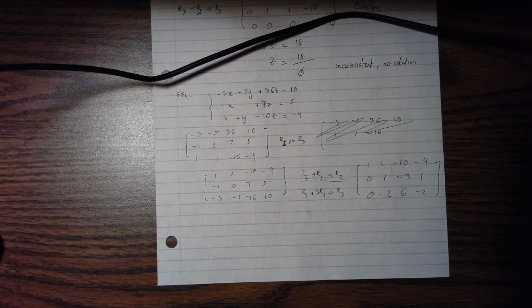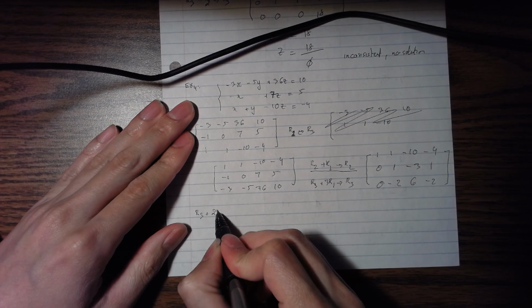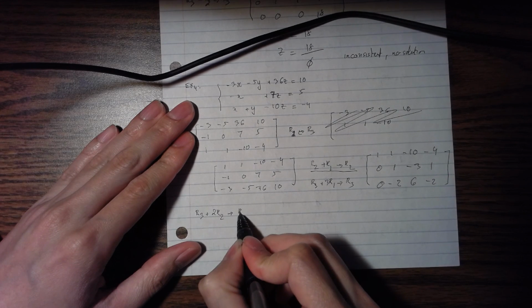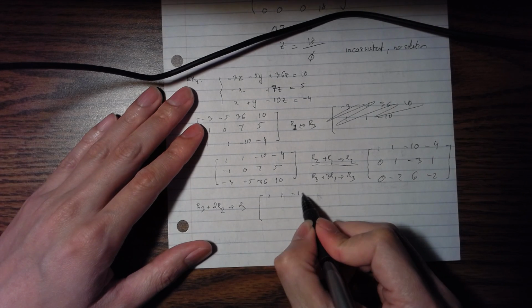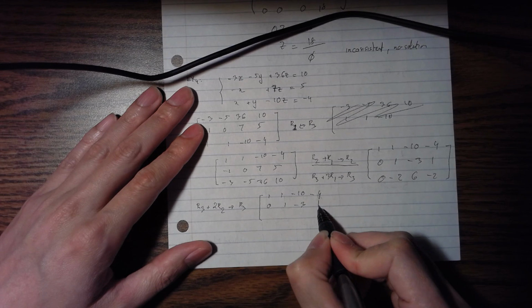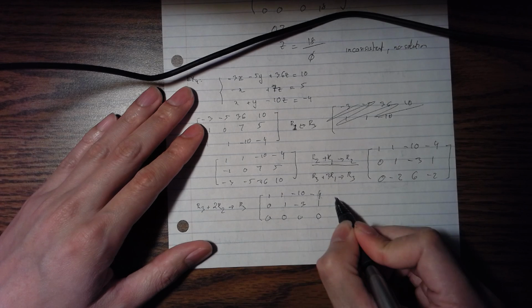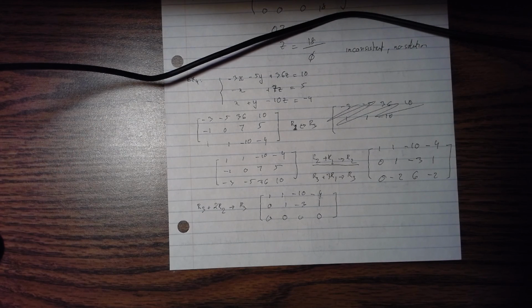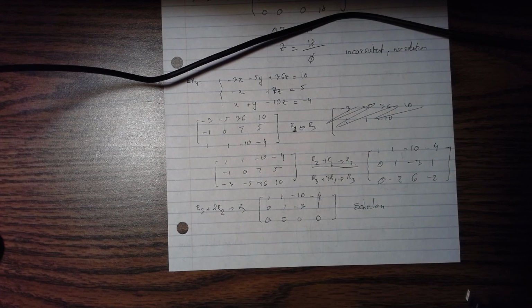Okay. Then you want to get 0 over here on R3, so you can do R3 plus 2R2 to give you R3. So you have 1, 1, -10, -4, then 0, 1, -3, 1, then 0, 0, 0, 0. You don't need to change this. So this is echelon form. You don't need to change to reduced echelon form.